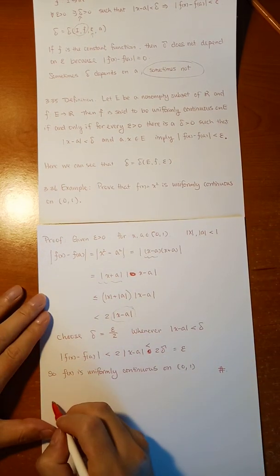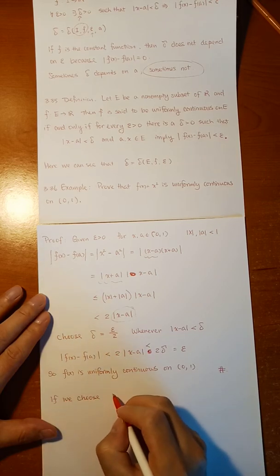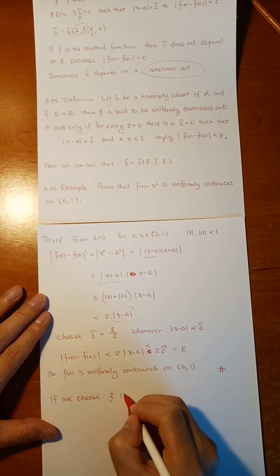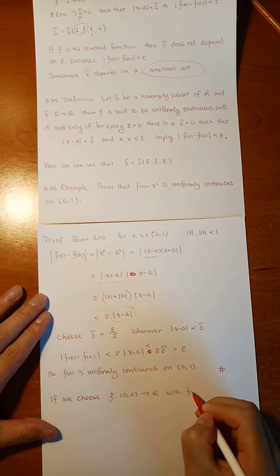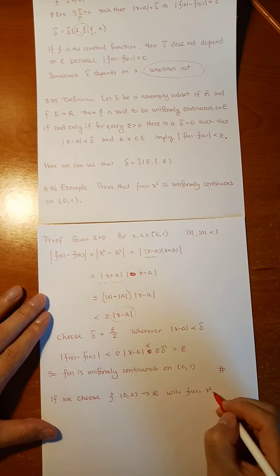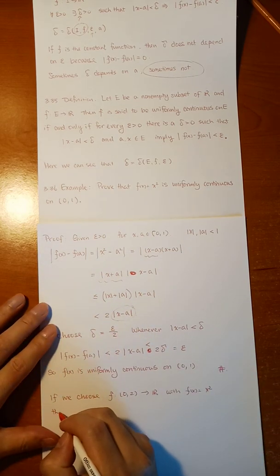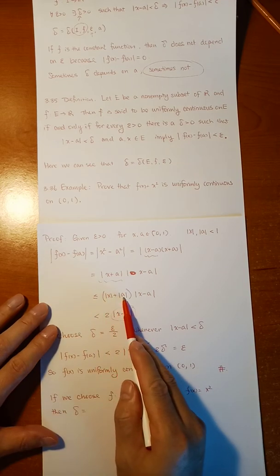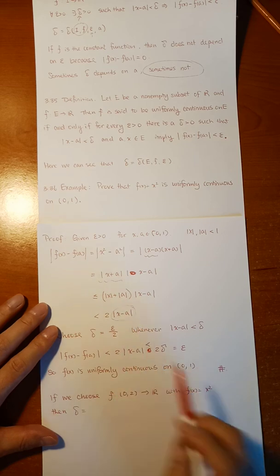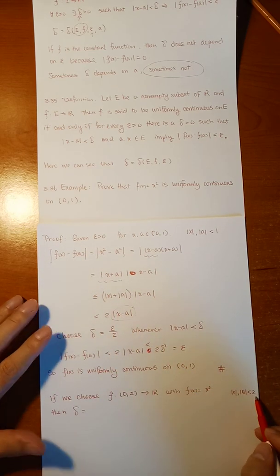If we choose f from 0, 2 to R with fx equal to x squared, then you will see that abs value of x plus abs value of a will be less than or equal to 4, because each of them is less than 2.